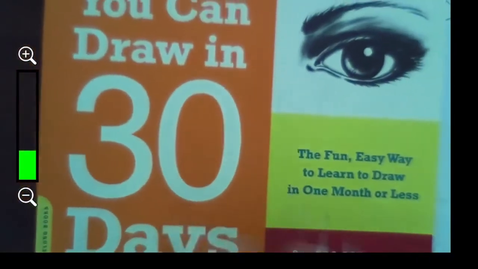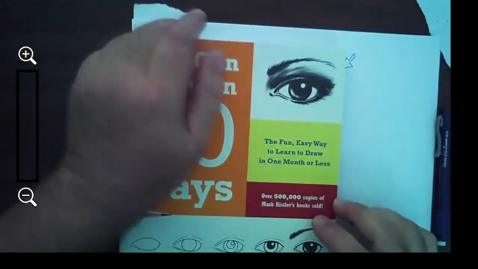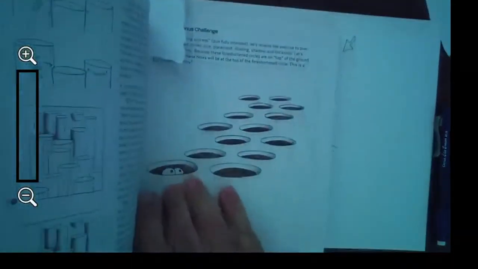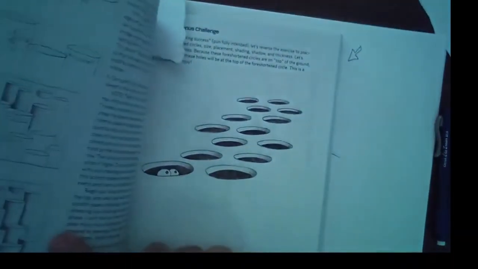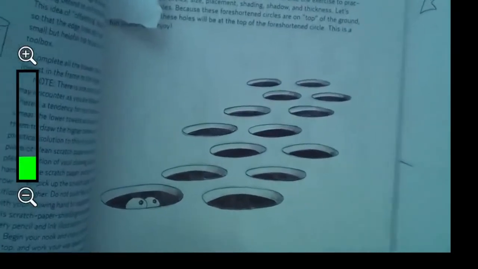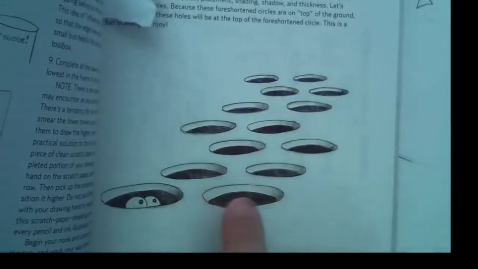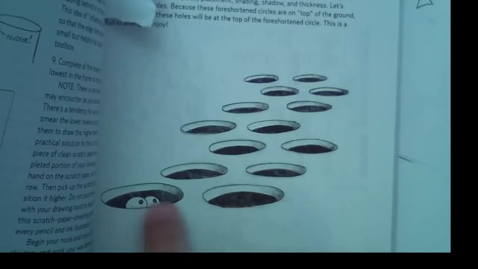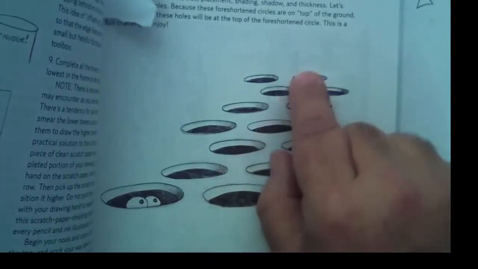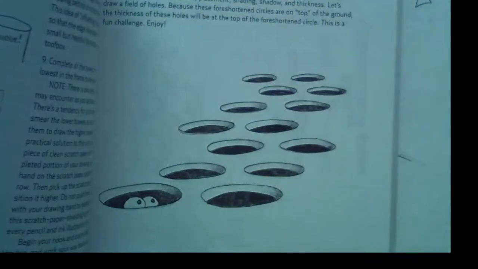Let me show you a couple of students' work in this book, the You Can Draw in 30 Days book. I hope you get it. Oh, now here's the thickness. Here's another example of applying thicknesses like we did, the thickness on the top of each of these holes as they move away. Now look, just like we did the doors, the holes are larger and they get smaller as they move away. All right, that's a really good lesson.